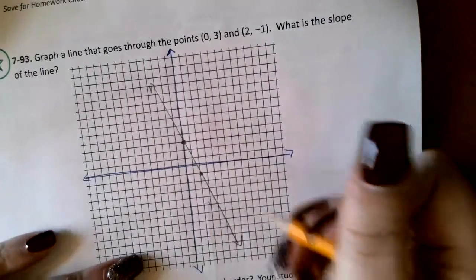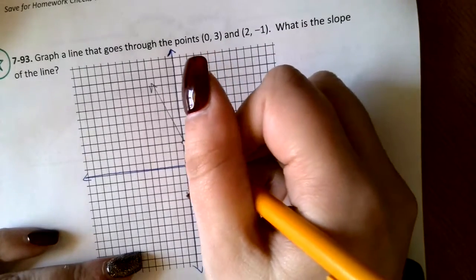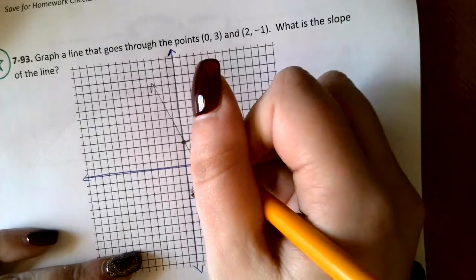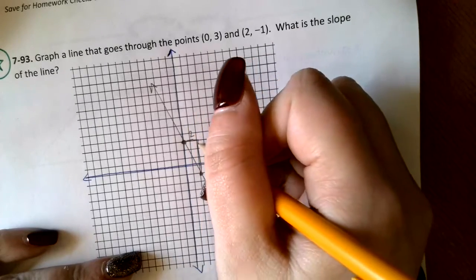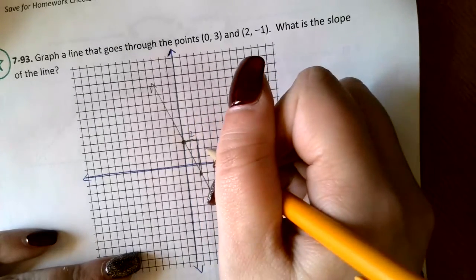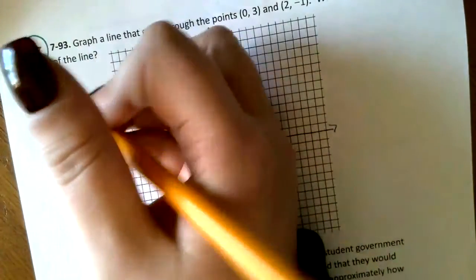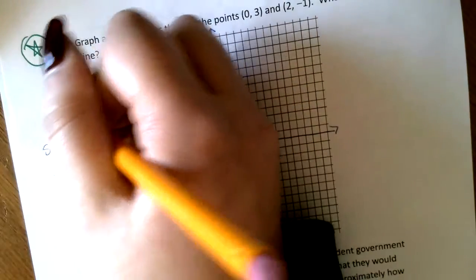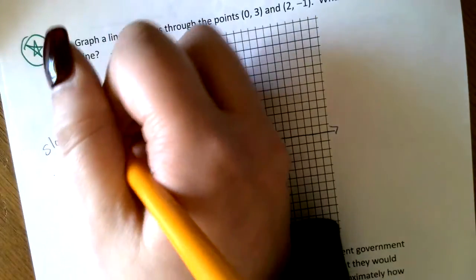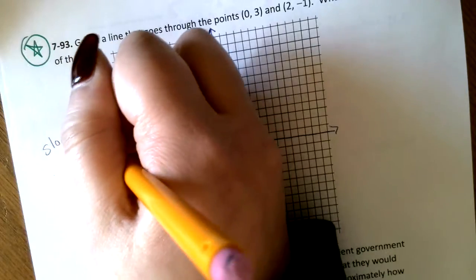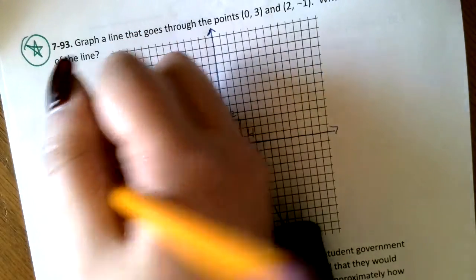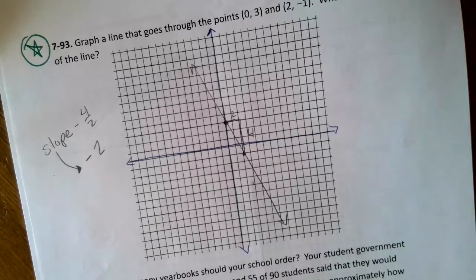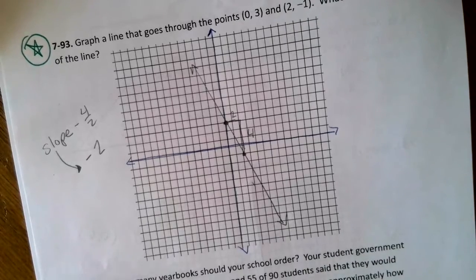So what is the slope of our line? Again, draw a growth triangle. We went over 2 and down 1, 2, 3, 4. So our slope, I'm just going to write it. Can you see it if I write it over to the side? Slope is going to be negative 4 over 2, or when we simplify that, negative 2 would be the simplified slope. Okay, that's all it asked for that one.